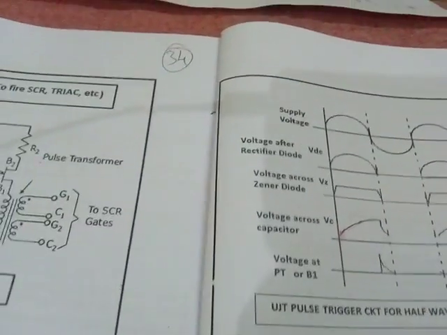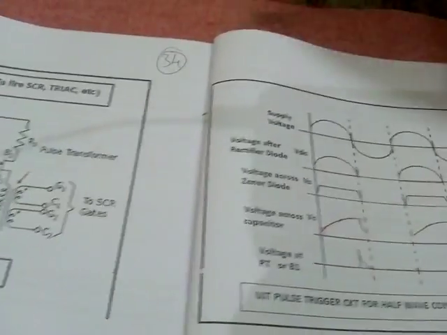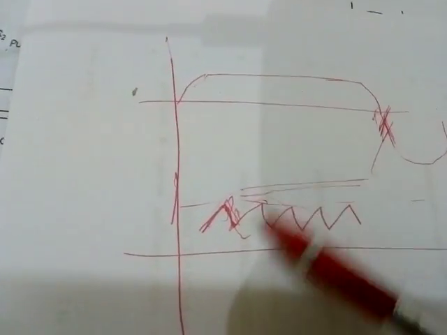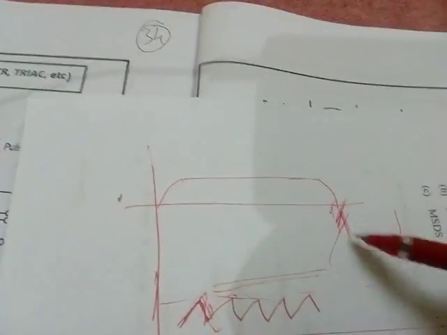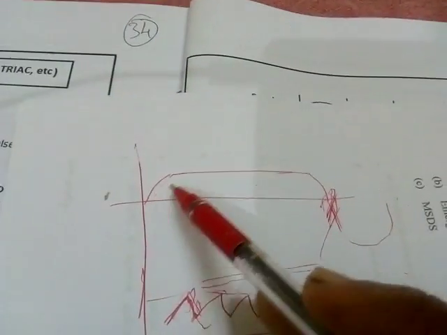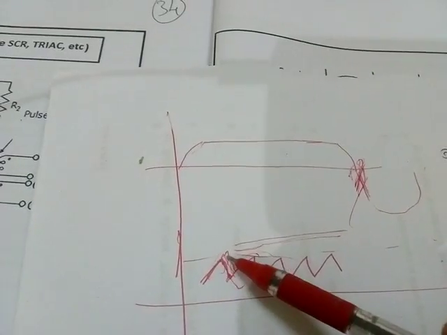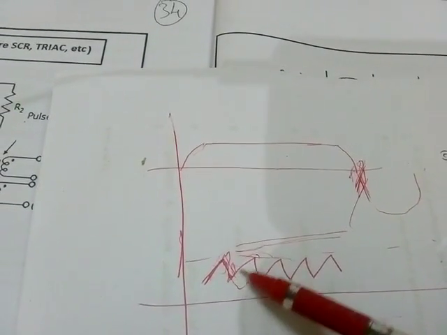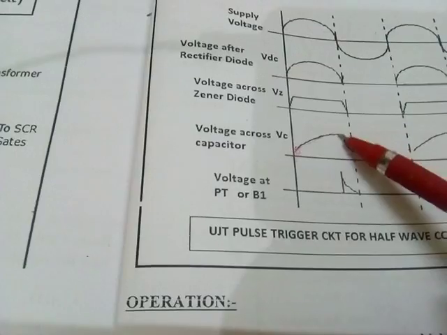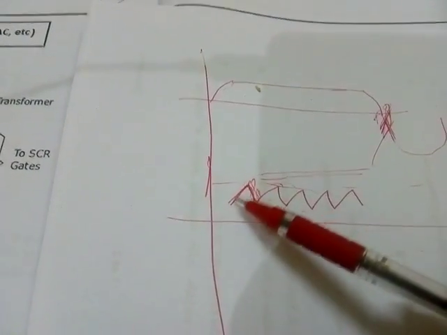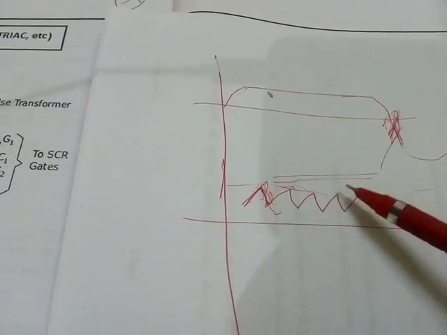Another thing is, you may get more than one pulse in one half cycle. This is the Zener voltage. The capacitor charges. This is the valley point, peak point of the UJT. Charges, discharges, charges, discharges. See, if we keep R high, you may get only one pulse in a positive half cycle. If you keep R less, you will get this so many times.